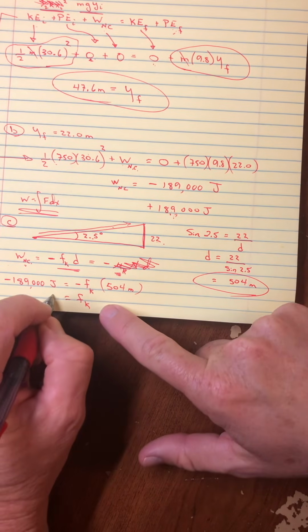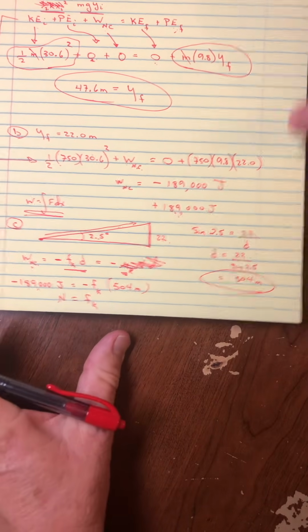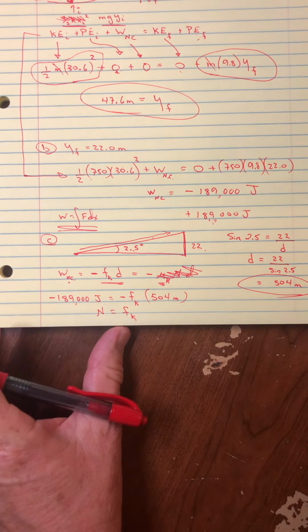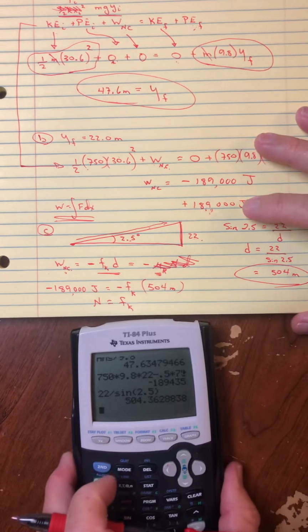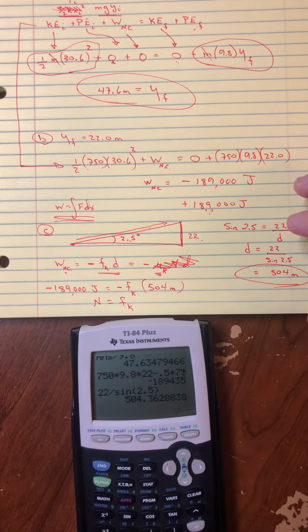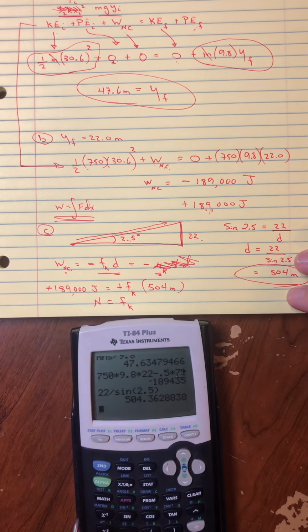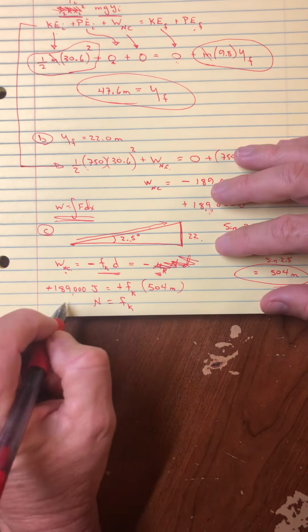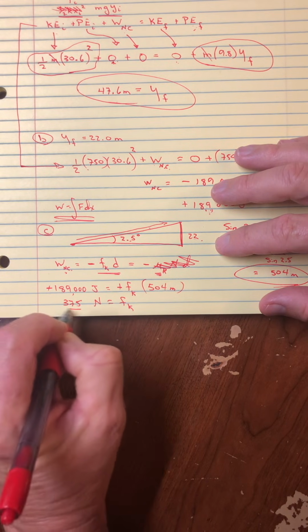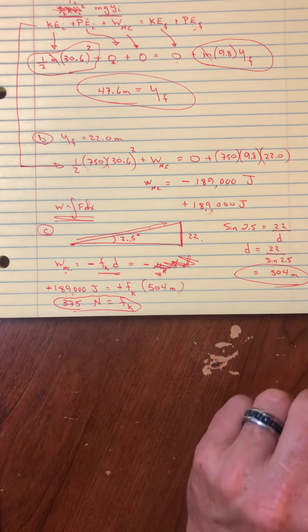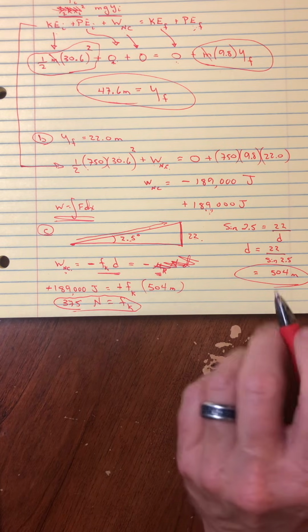So the meter is going to cancel off, and I will be left with units of newtons, as I should be, since I'm looking for a force. Okay, so I'll cancel off the two negatives and then type in 189,123,000 divided by a distance of 504 meters, and it comes out to a friction of 375 newtons. All right, hope that's helpful.